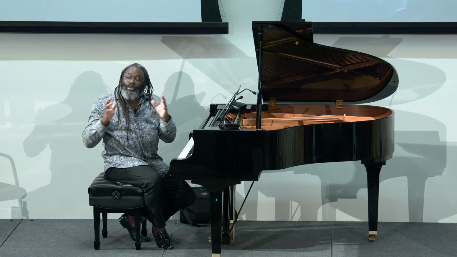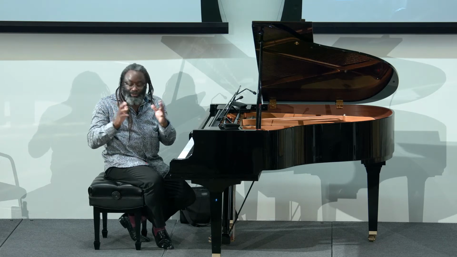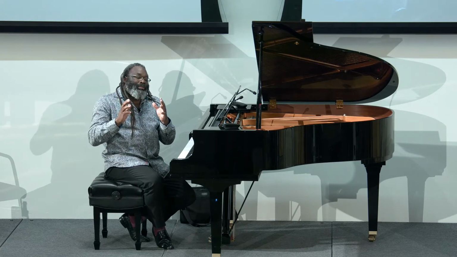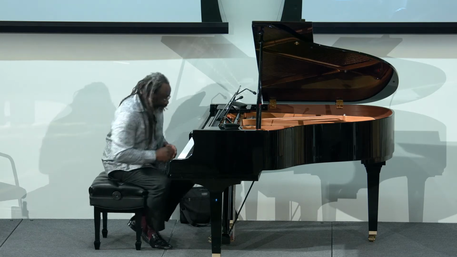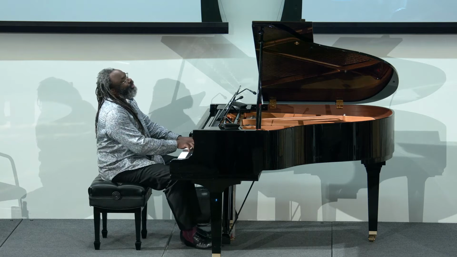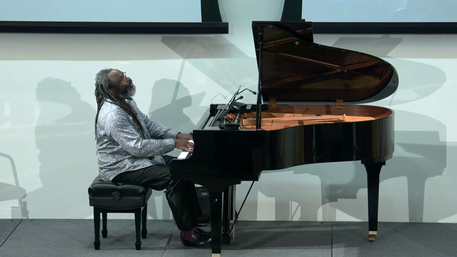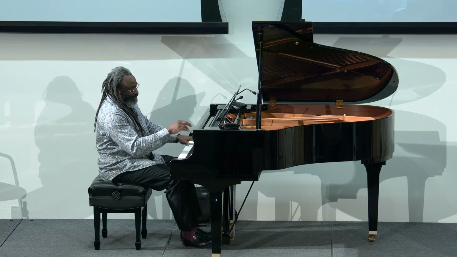As he came into the later period of his compositional life, he would have developments where he was focused on one idea. And so we had the opening theme was this. So this is the development.